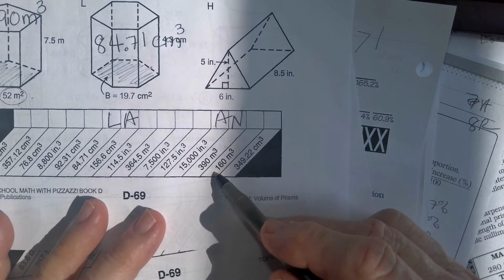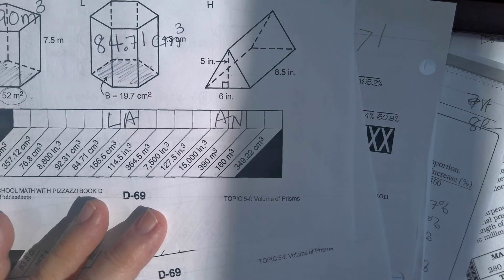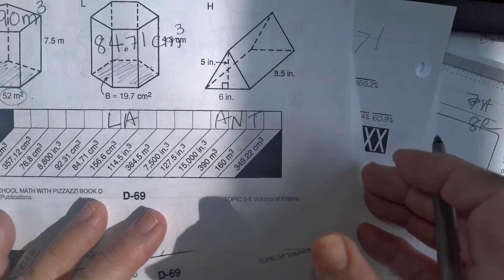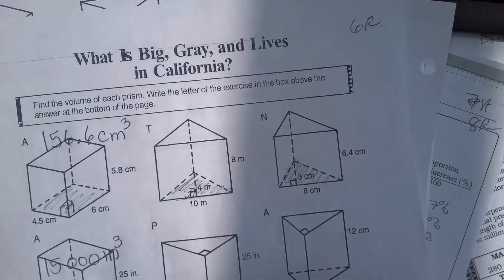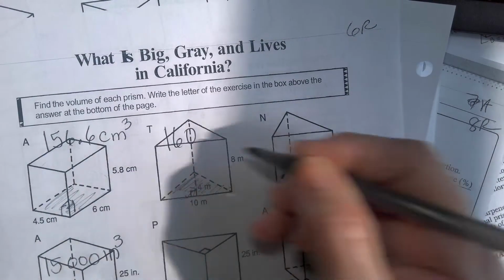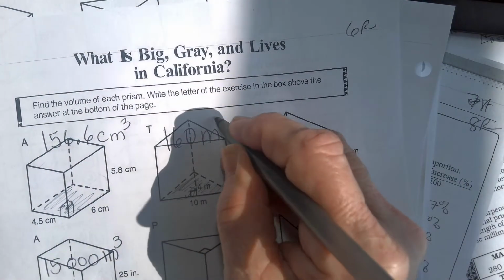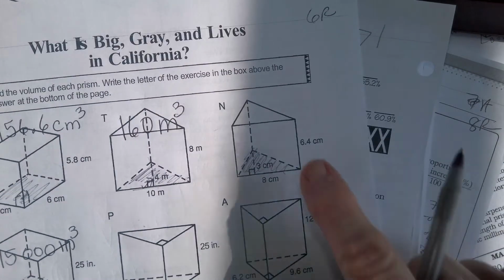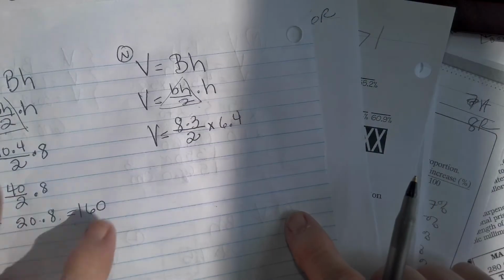So we can just finish this up and we'll be done. All right, so on this one, it is the letter T, and that is 160 cubic meters. And this one, we're ready to go.